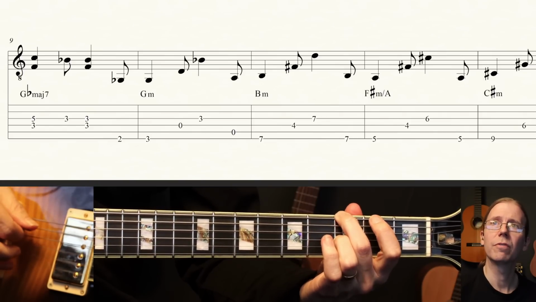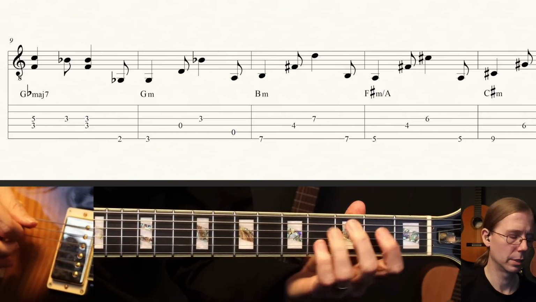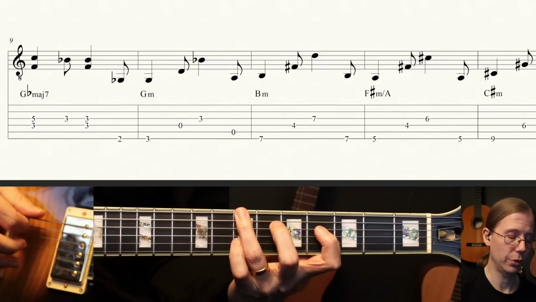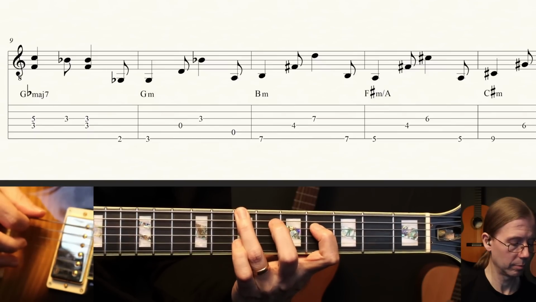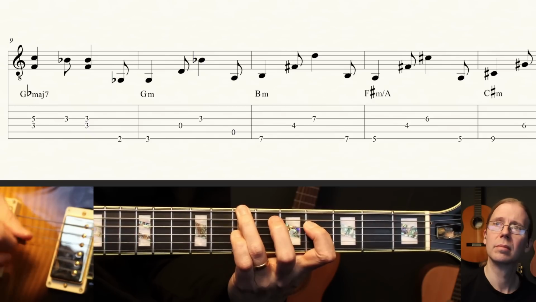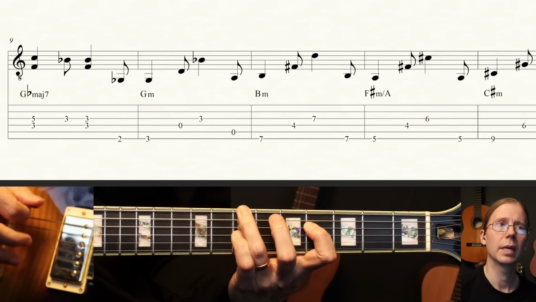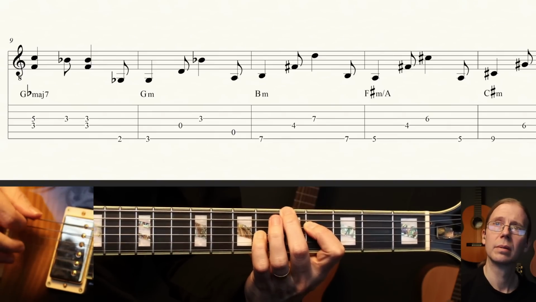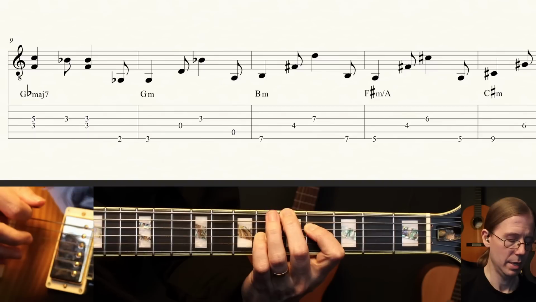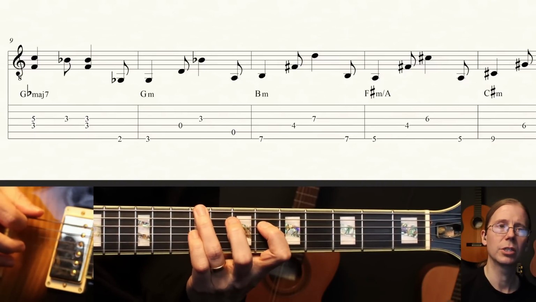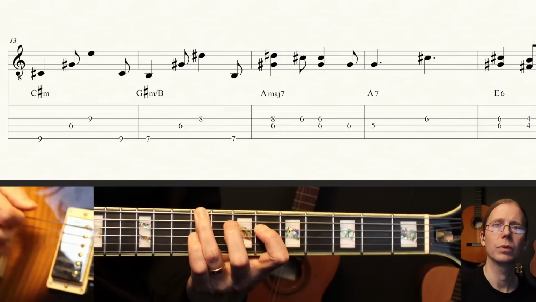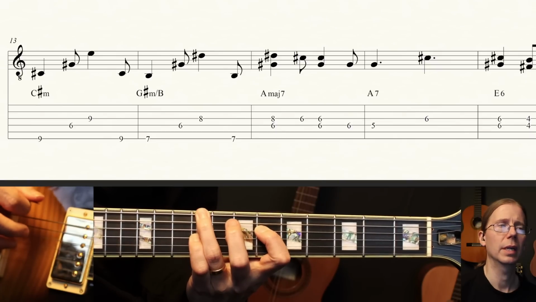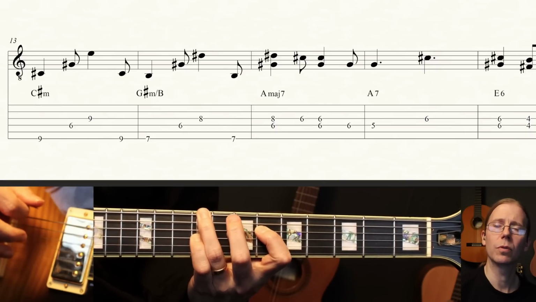Okay, we're going to pluck string 5 as we move positions up to position 4 and stretch to fret 7 with the 3rd and 4th fingers. Okay, and then we're going to shift down. We're going to go to position 6, stretch fingers 3 and 4 again, for the C sharp minor. Okay, and then the G sharp minor over B.